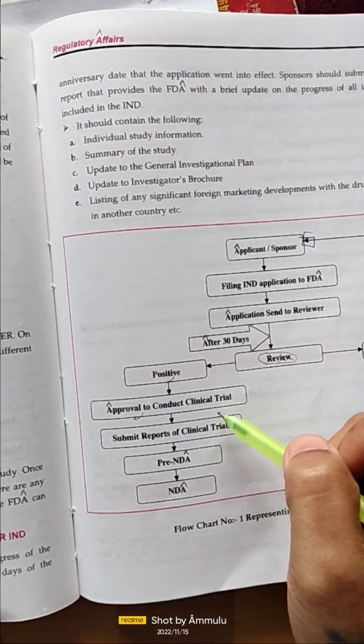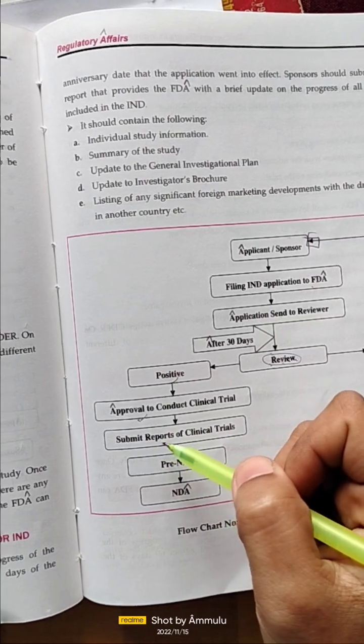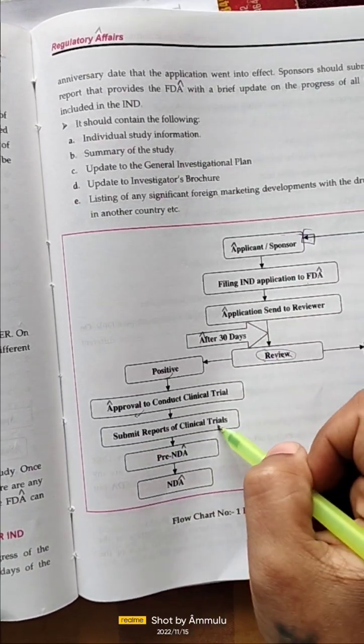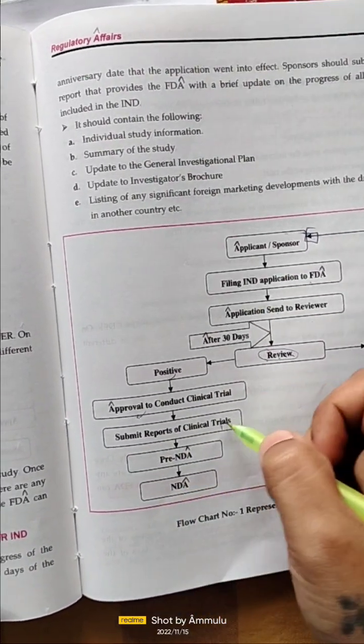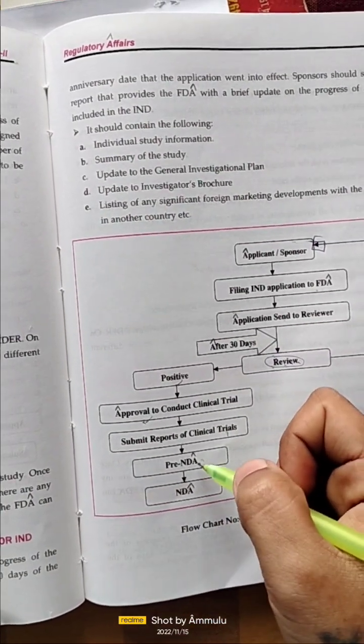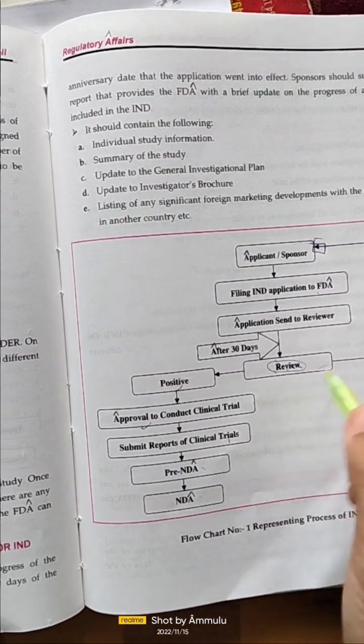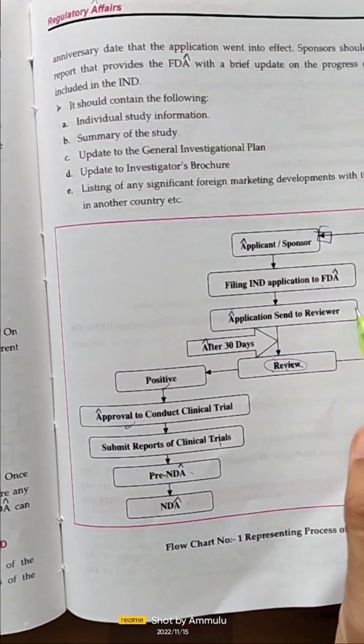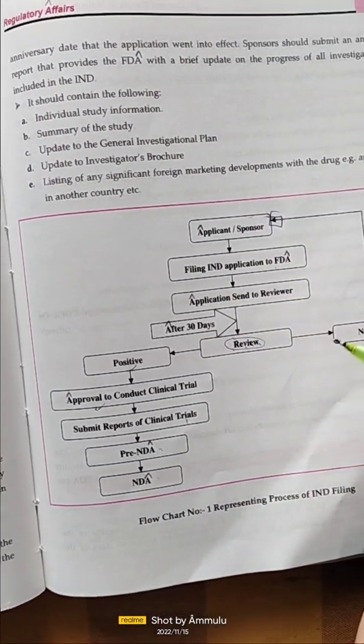After conducting clinical trials, the reports are submitted. After submitting these clinical trial reports, the new drug application will be filed. This is the process of investigational new drug filing.